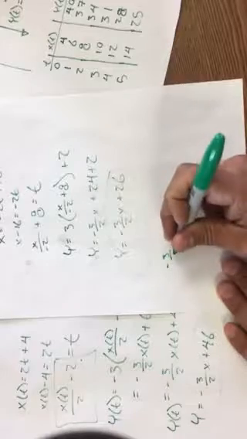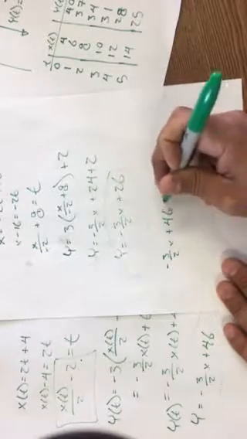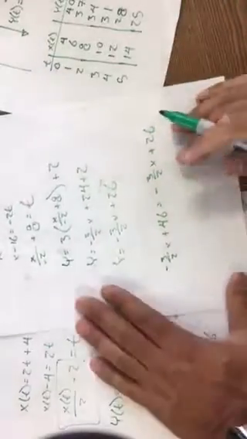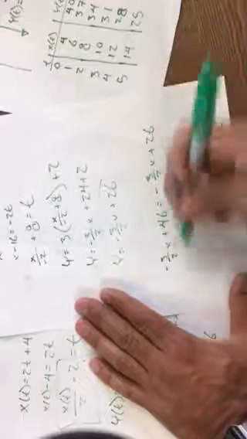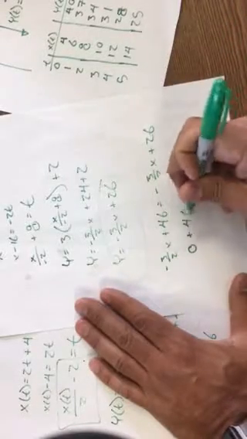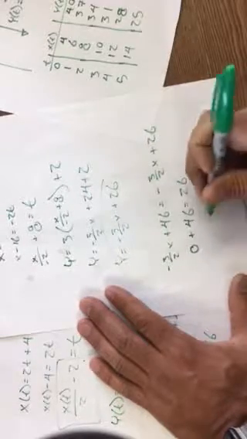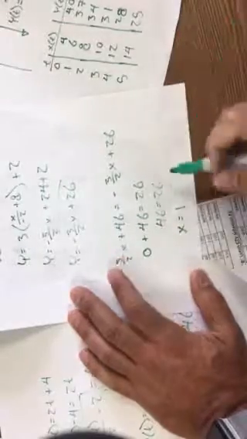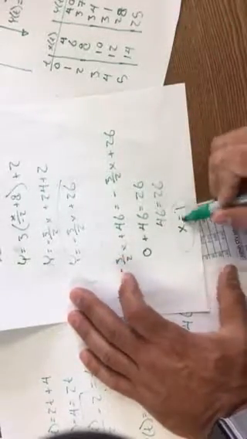So -3/2x plus 46 equals -3/2x plus 26. I'm going to solve for x, so I'm going to add this over, which cancels out. Which means that there's no way that it can work because I don't have an x left. Let's pretend, for the sake of the people that weren't here, that x equaled 1. Let's just pretend that. So when that happens, I go back to my x of t function and I plug that in to find out what the time is.